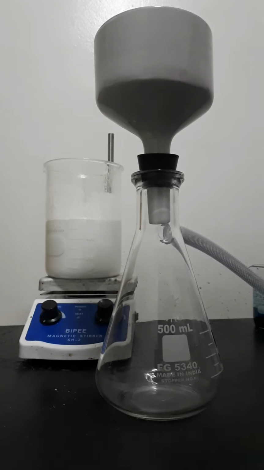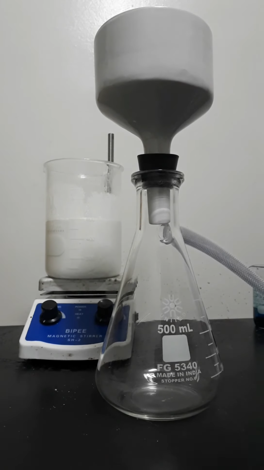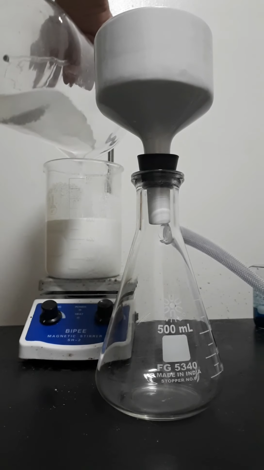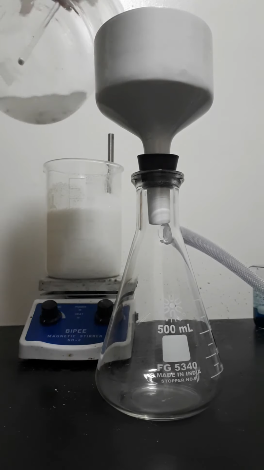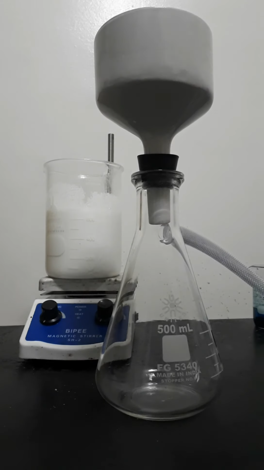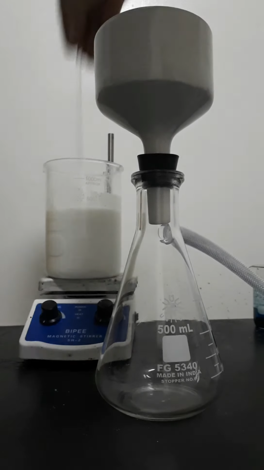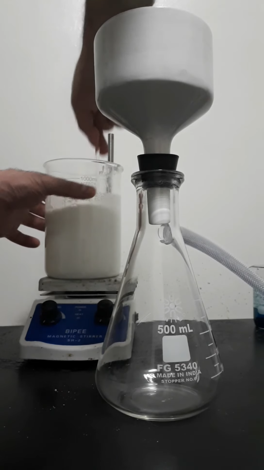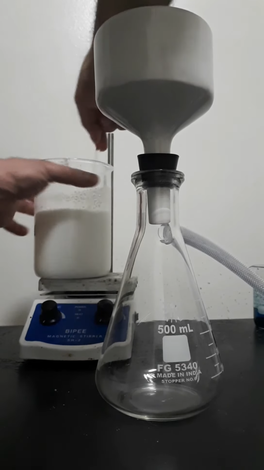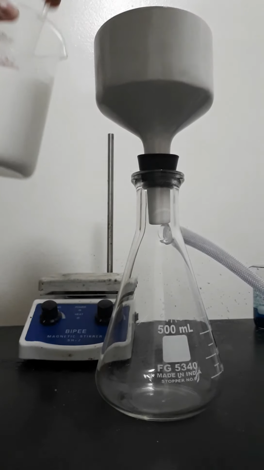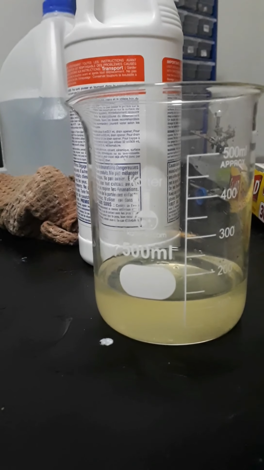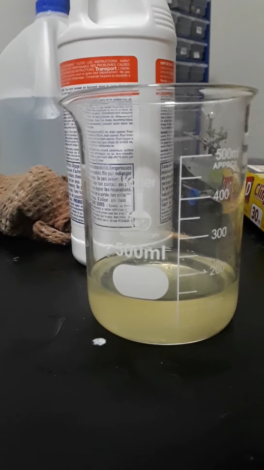filter the nitric acid that we have produced. It smells very much like nitric acid. And add a little bit more water there. And I'm using a vacuum filter and a little manual pump to take care of that. So here is the nitric acid that I've made.